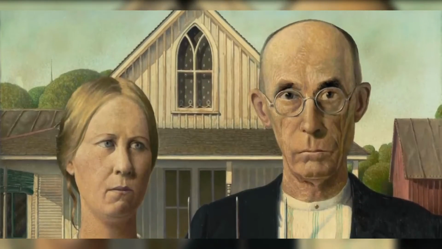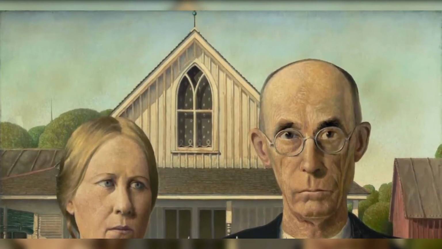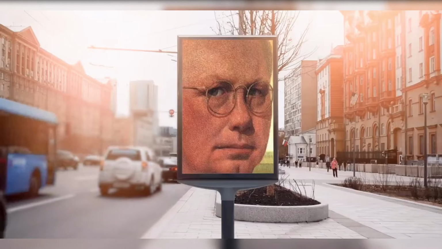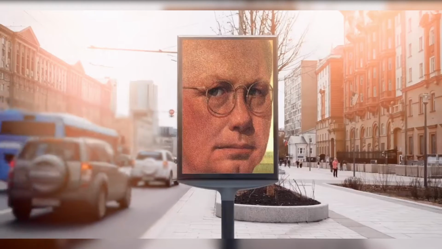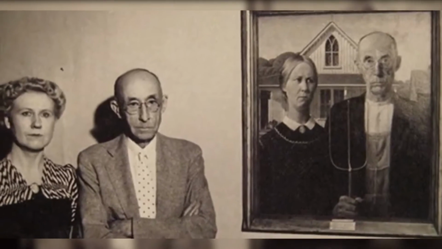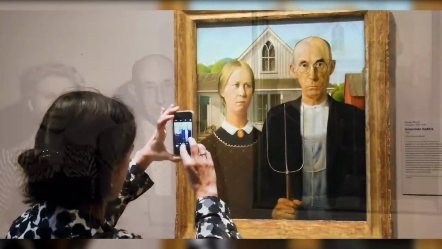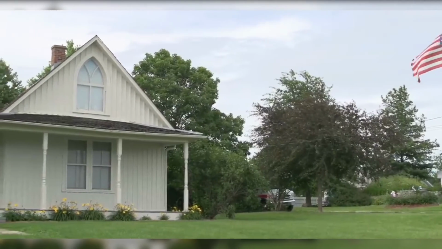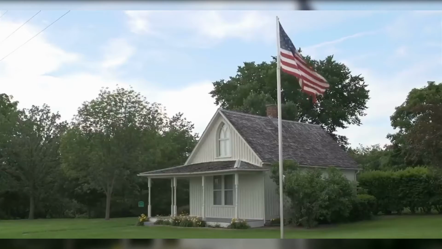The American Gothic painting was shown publicly for the first time in 1930 at the Art Institute of Chicago, where it can still be seen today. Even if you don't know the name of the painting or its painter, you will almost certainly have seen it somewhere before. When it was first shown to the public, many critics interpreted it to be a commentary on the restrictions and severity of rural life in the United States.